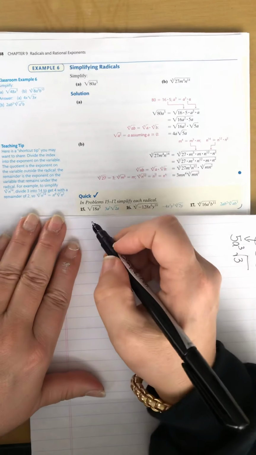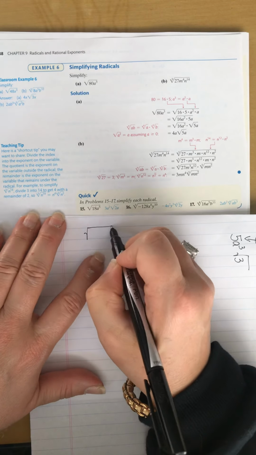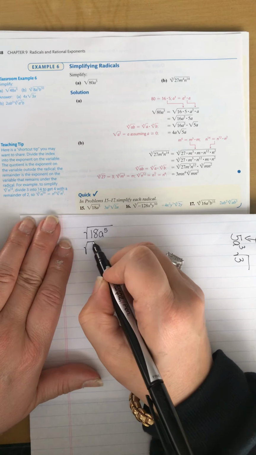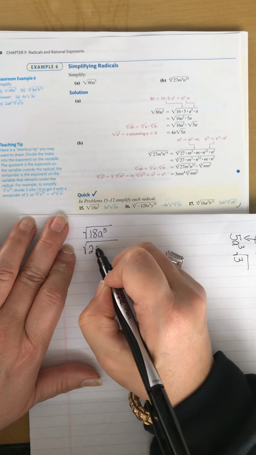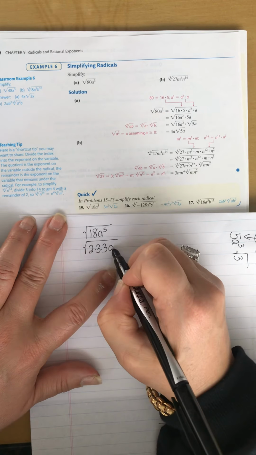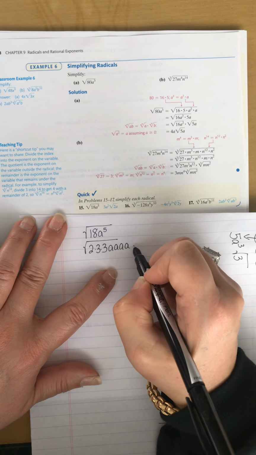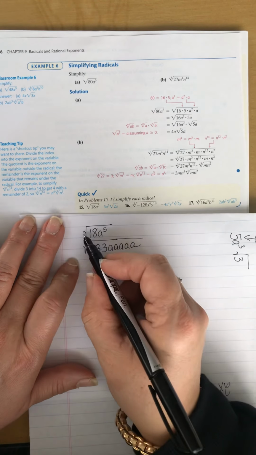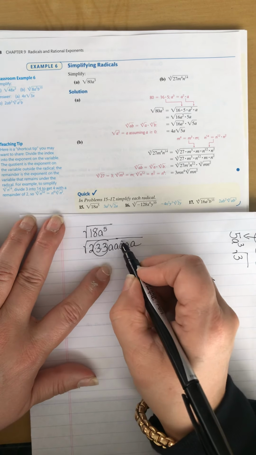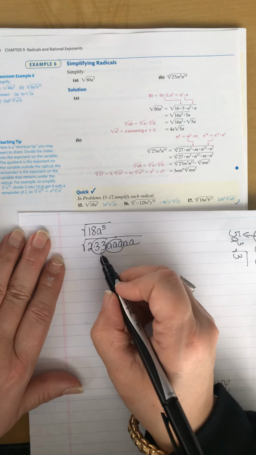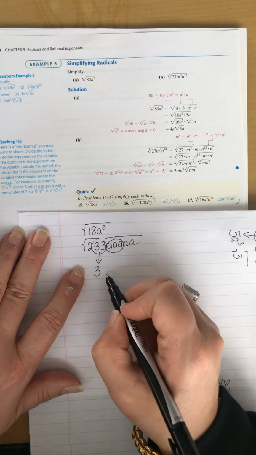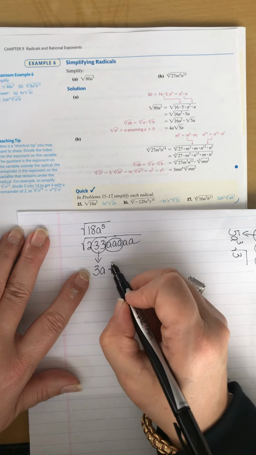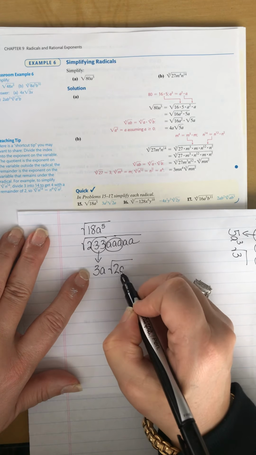So 15 is saying square root of 18a to the 5th power. 18 is 2 times 3 times 3, and we have 5 a's. So we're looking for 2 of a kind. We have a 3, and we have 3 a's. So this 3 comes out, and a group of 3 a's come out. But what stays is 2a squared.